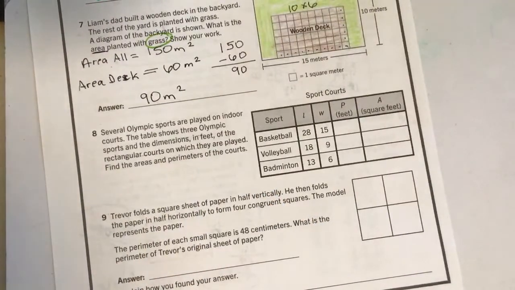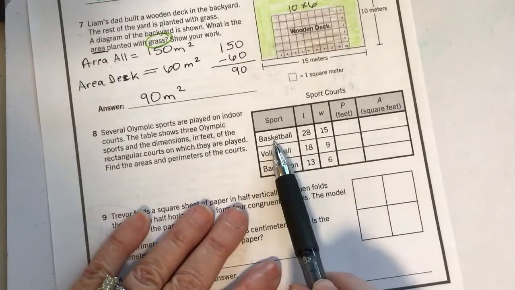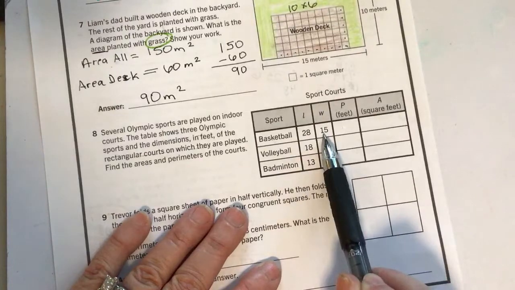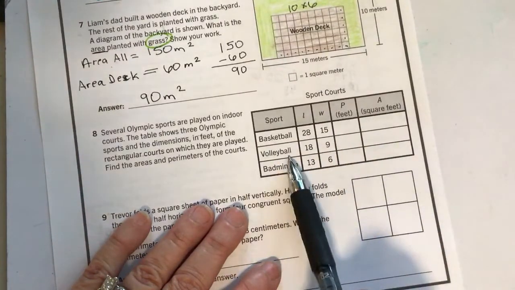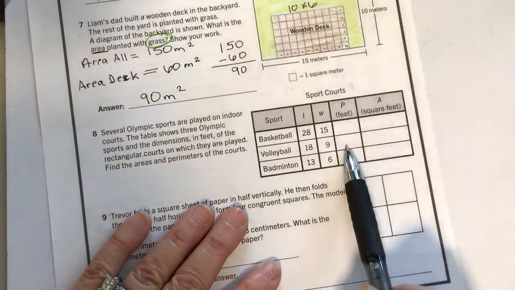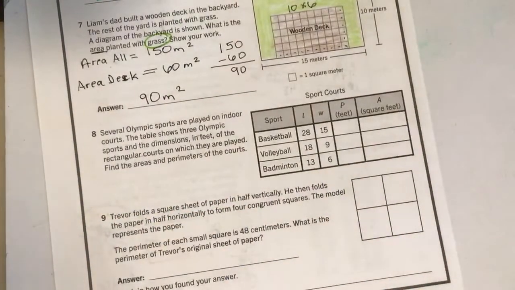All right, so it's basically given us numbers. A basketball court is 28 by 15. What's the perimeter? What's the area? A volleyball court is 18 by 9. What's the perimeter? What's the area? Okay, tell you what, I'm going to do basketball with you, and then I'll have you do volleyball and badminton.